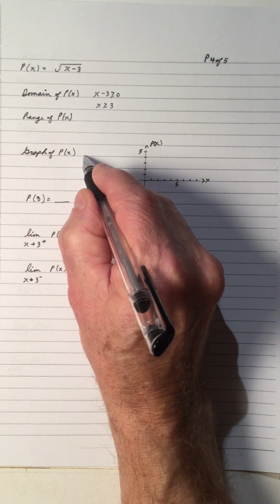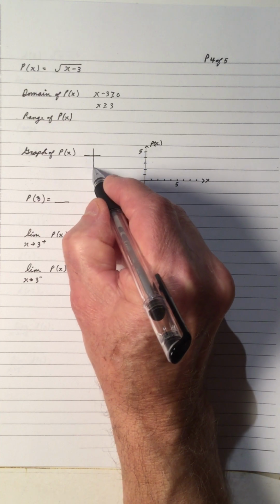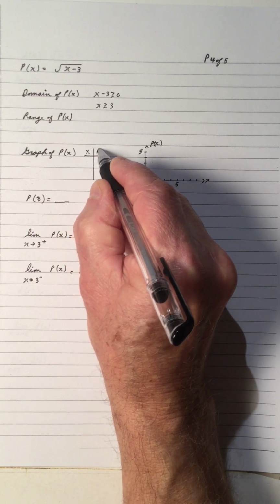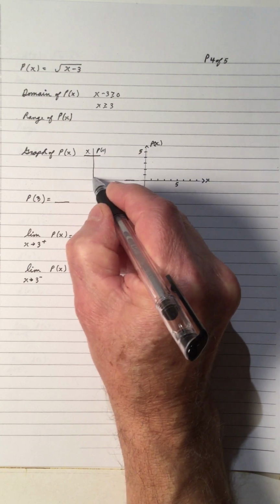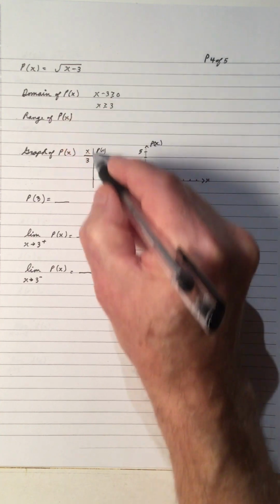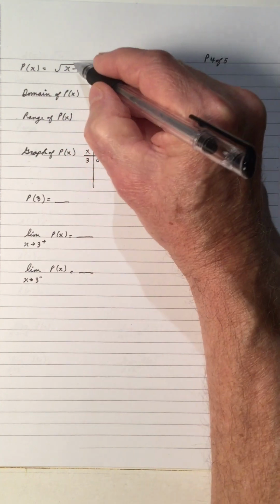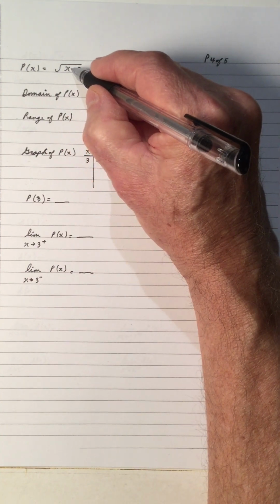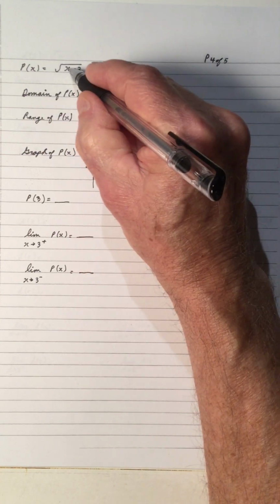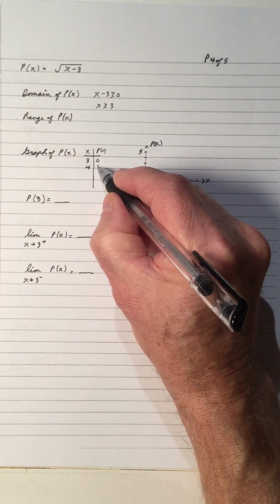If you look at the graph, the x values are starting at 3, and this is the p of x or the y value. So we start at 3, you put 3 in here, you get a 0. Now, pick numbers that will give you perfect squares. Put a 4 in here. When I put a 4 here, I get 4 minus 3 is 1, square root of 1 is 1.